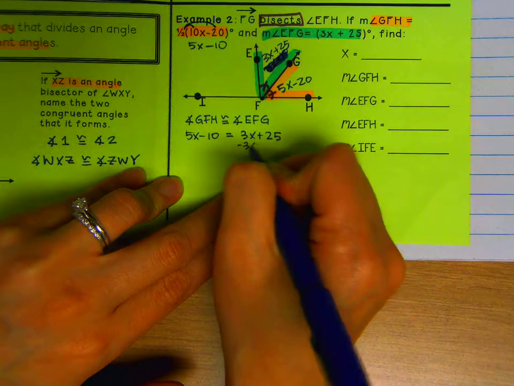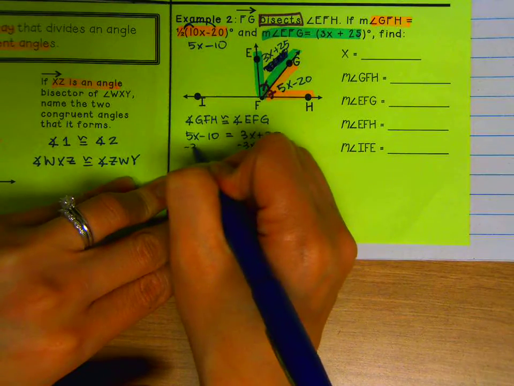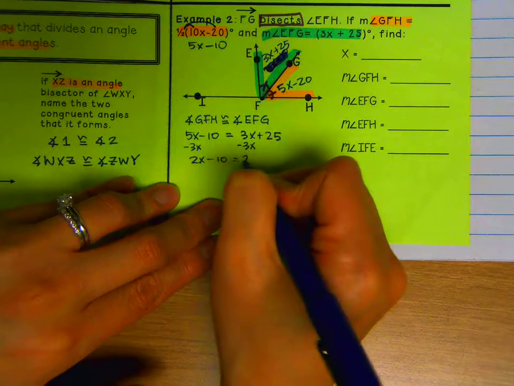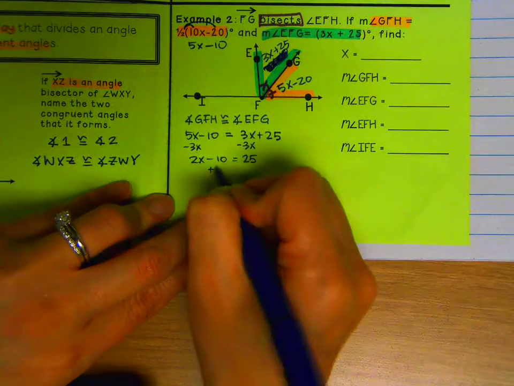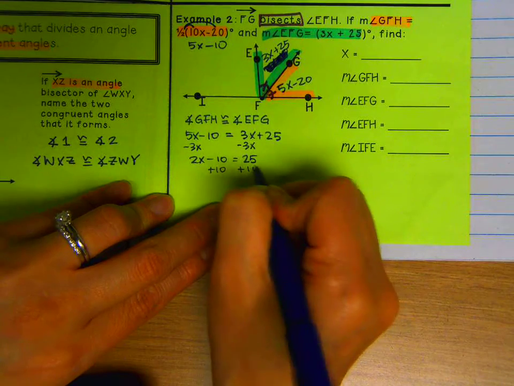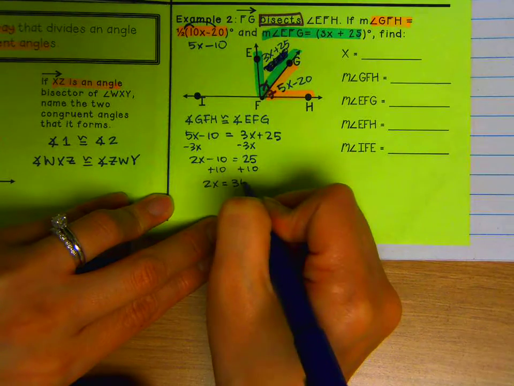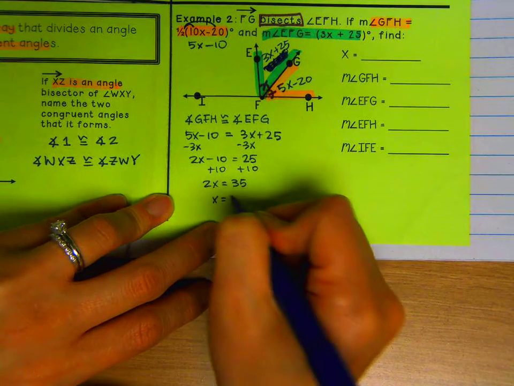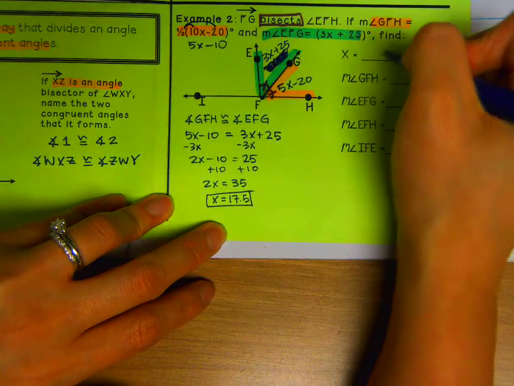Step by step, I subtract 3x on both sides: 2x minus 10 is equal to 25. Then add 10 on both sides: 2x is equal to 35. When you divide by 2, x is equal to 17.5. So we got the x value.